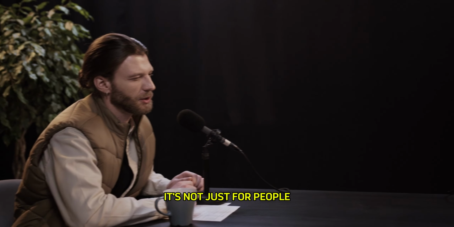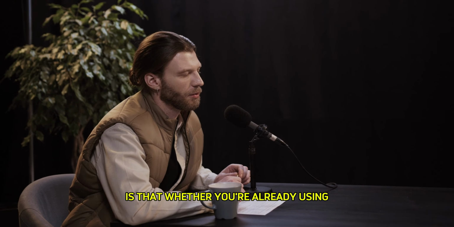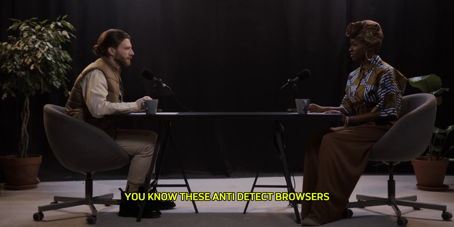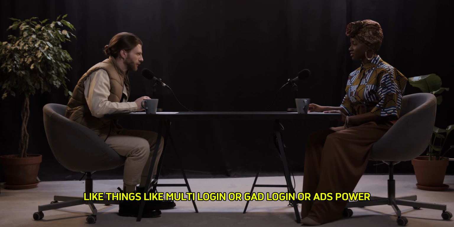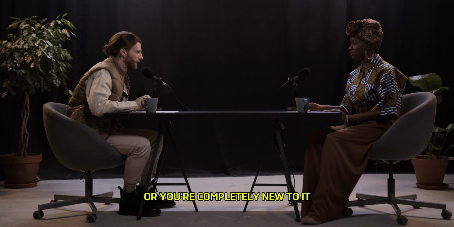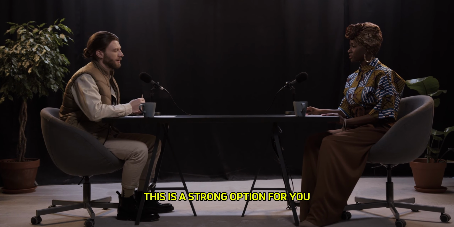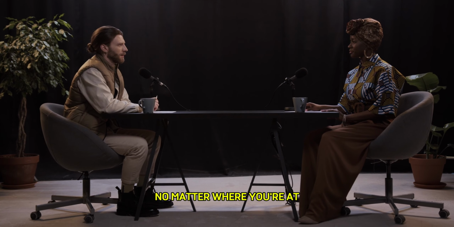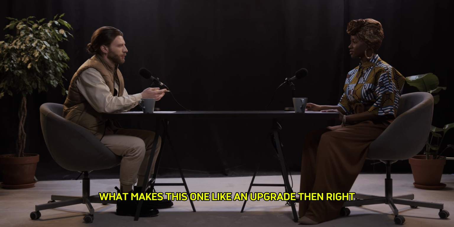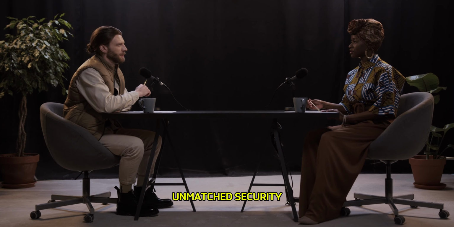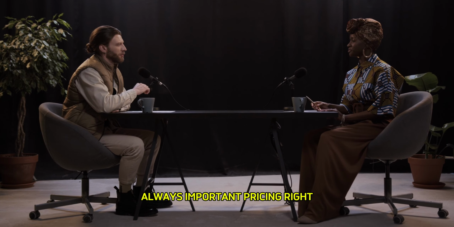So it's not just for people who already know about these things, but also beginners. Exactly. Whether you're already using anti-detect browsers like MoreLogin or GAD login or Ads Power, or you're completely new to it, MoreLogin is suggesting this is a strong option for you no matter where you're at. So for the people who are already using those, what makes this one an upgrade? Our sources point to unmatched security, streamlined team collaboration, and, of course, always important, affordable pricing.